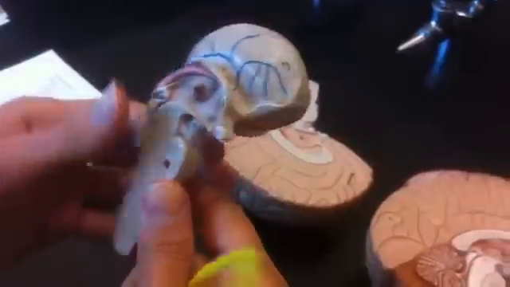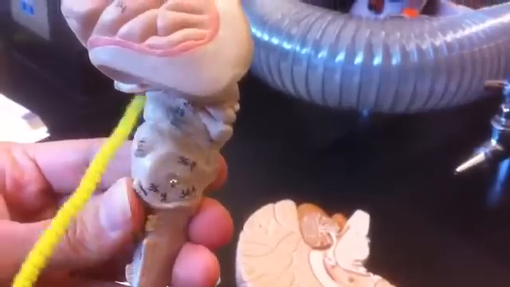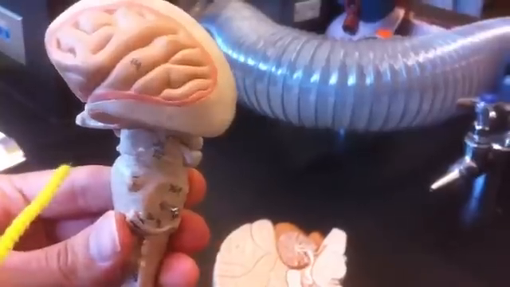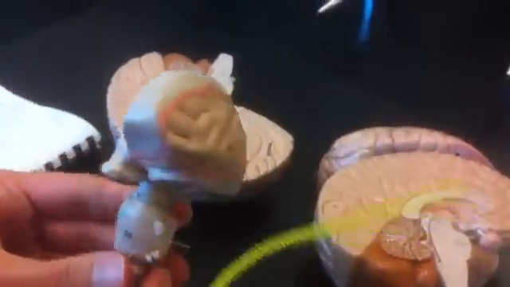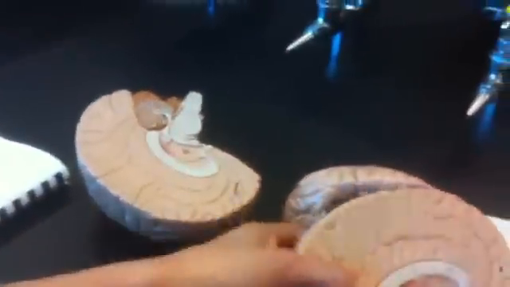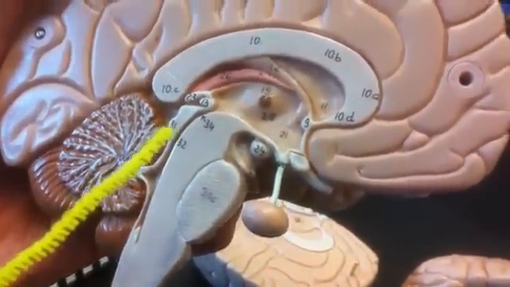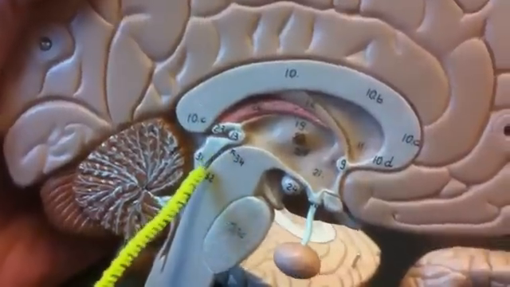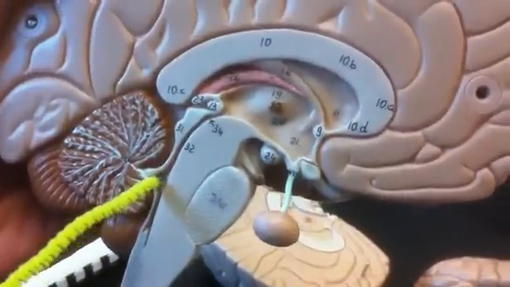Moving on to the midbrain, the mesencephalon, the cerebral peduncles. 33. Cerebral peduncle, so it's like this. Cerebral peduncle. And it connects the cerebrum and brainstem to the spinal cord. Excellent. The aqueduct of the midbrain, the cerebral aqueduct, is number 34. The cerebral aqueduct connects the third ventricle to the fourth ventricle.